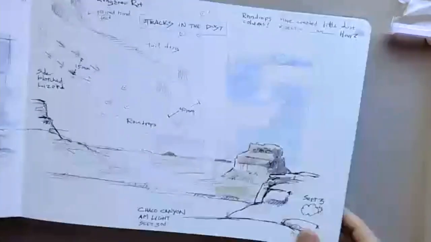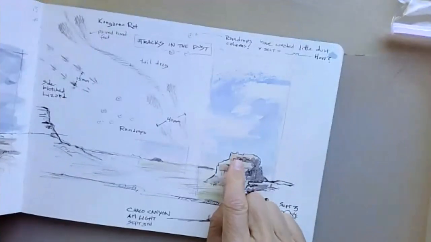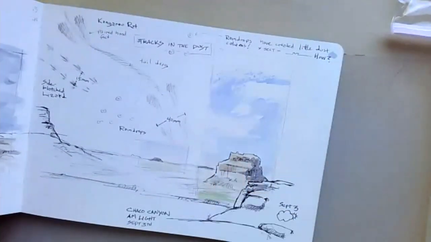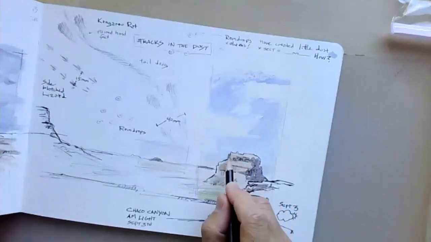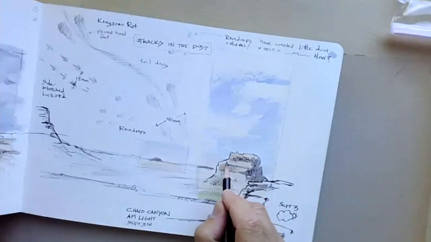And so the type of rock that is making this steep cliff is different than this little bit in here.